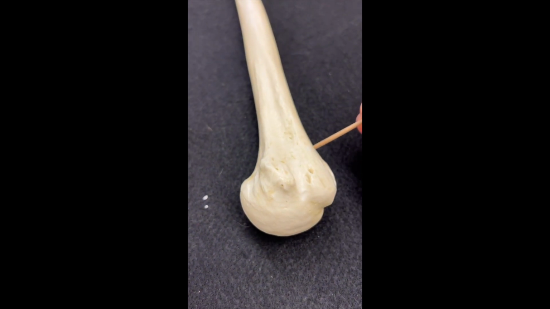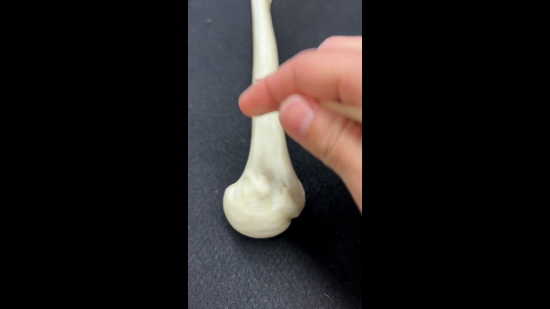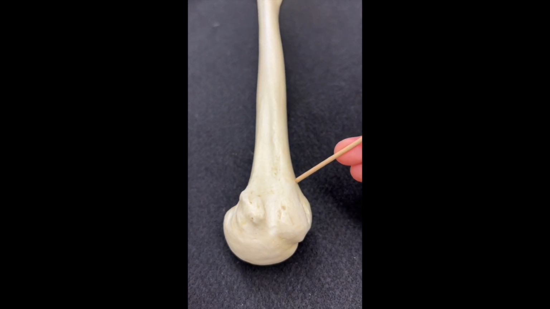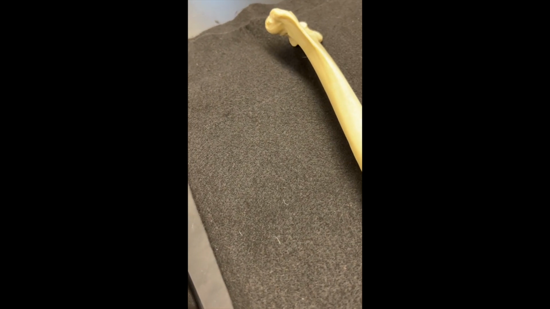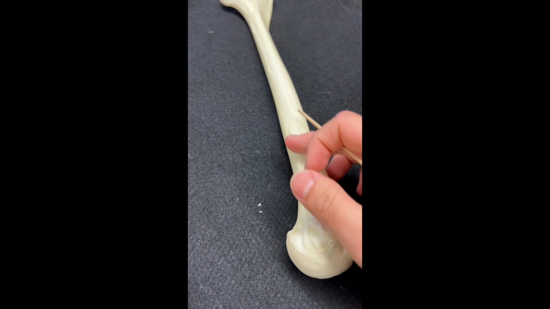I think I forgot to mention the actual neck, which is around the head right here. So the circumference around the actual head. Then there's a surgical neck. This is where they cut the shoulder to do a shoulder replacement. The deltoid tuberosity is going to be sort of on the anterior side. You'll find a rough patch right about there.